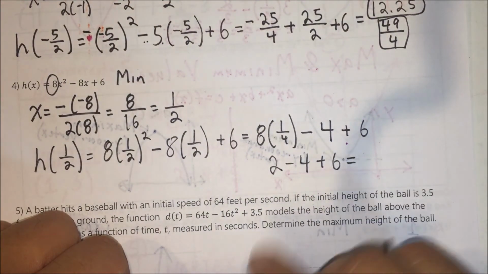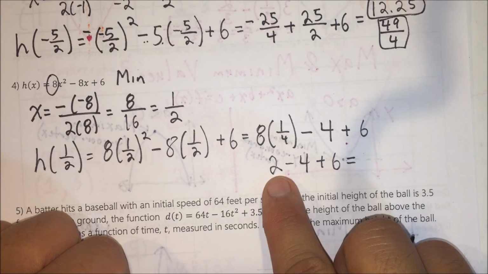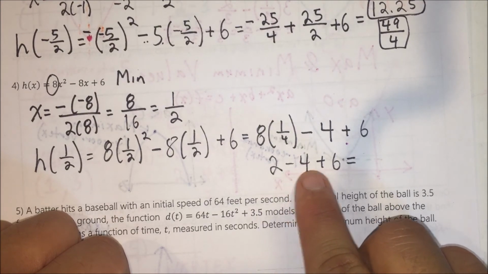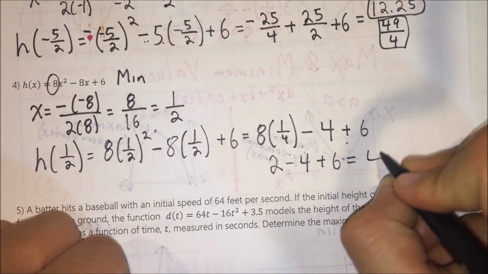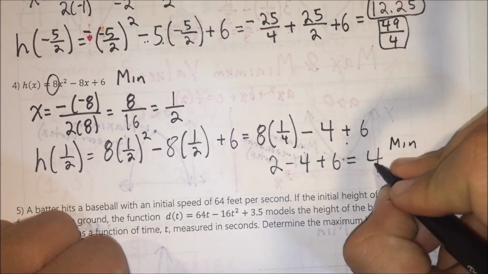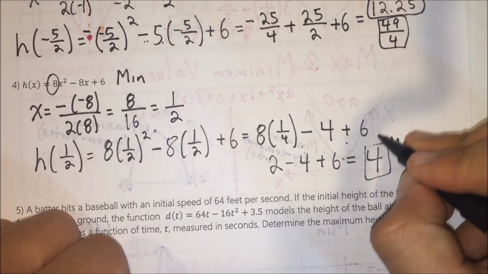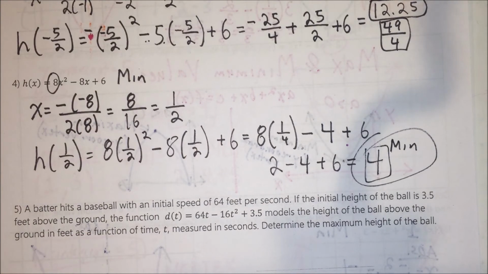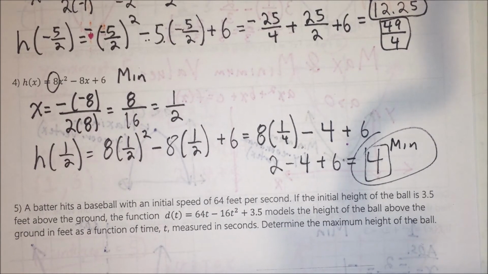So that actually worked out to give us some nice whole numbers. 2 minus 4 is negative 2. Negative 2 plus 6 is going to be 4, which again is a minimum value. So 4 is our minimum value of the function, the lowest value I can possibly get out of this function.